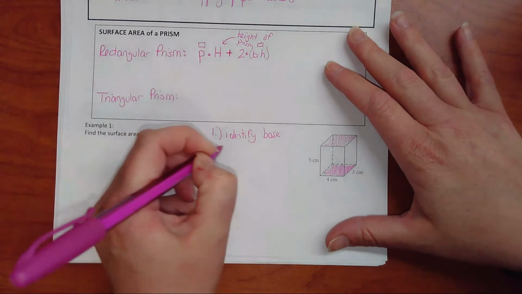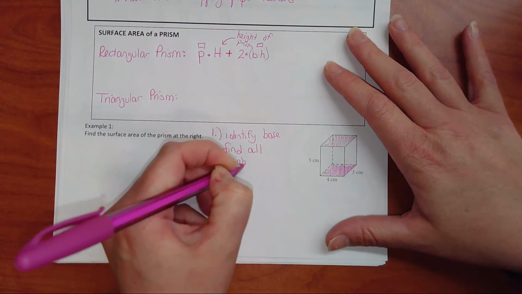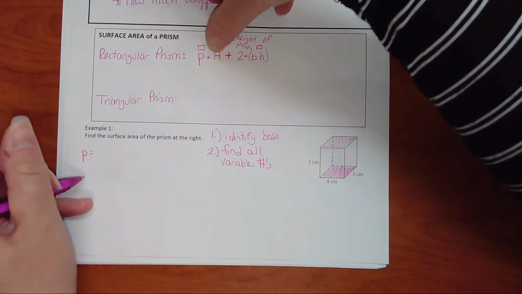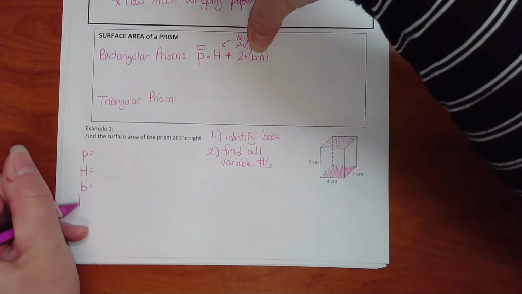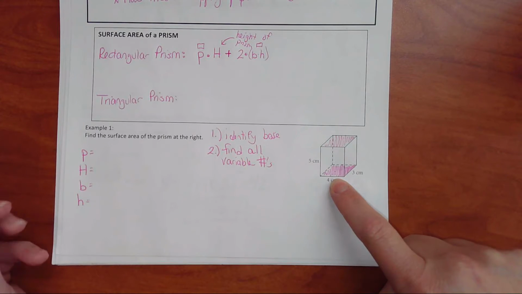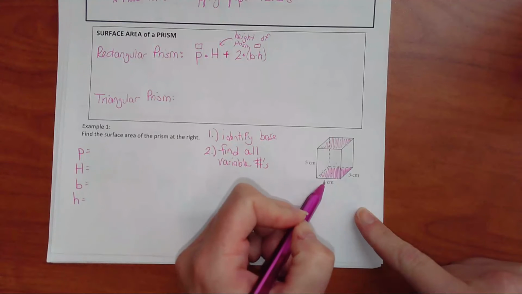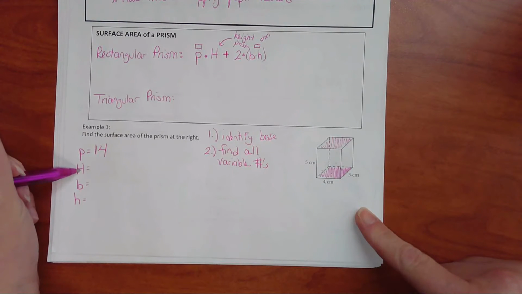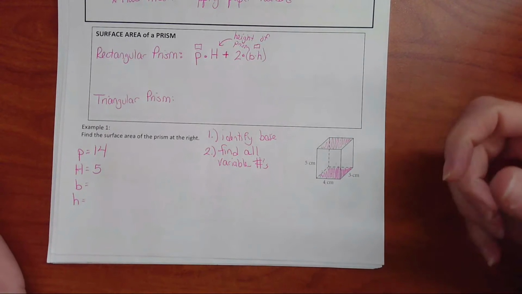Next thing you're going to do is find all variable numbers. So we have P for perimeter, H for height, b for base of our base, and little h of our base. For perimeter of the rectangle I shaded, you add all the sides. So 3 plus 4 plus 3 plus 4 is 14. The height of the prism is the length between the bases, and that's going to be 5. It's the only time you really use the other side.